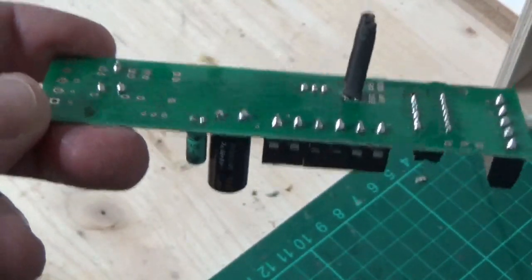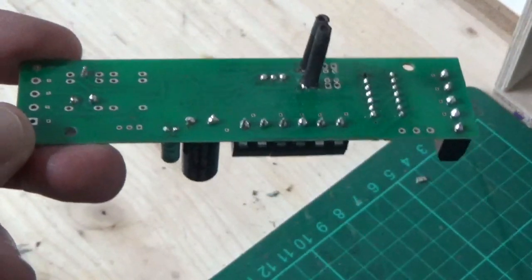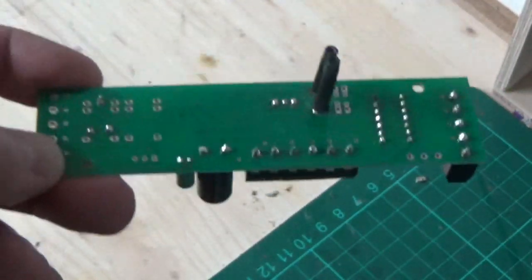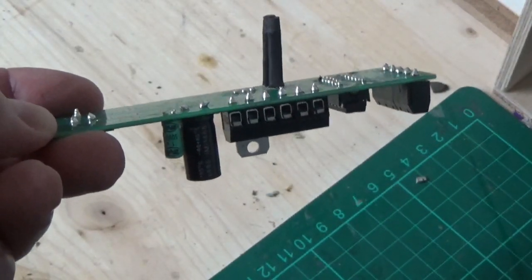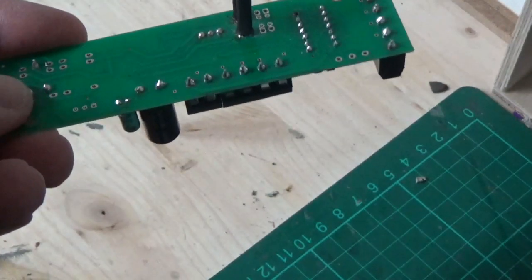Okay, that is basically it. It's as simple as that. It's as simple as feeding 2 wires in to give power to the board, and then wiring up your signal.